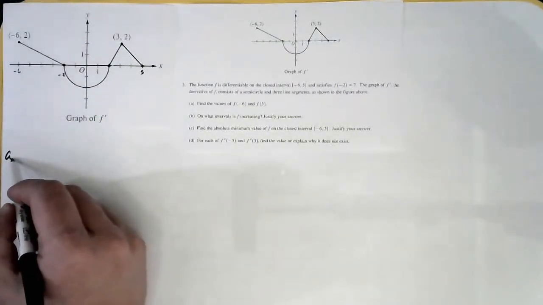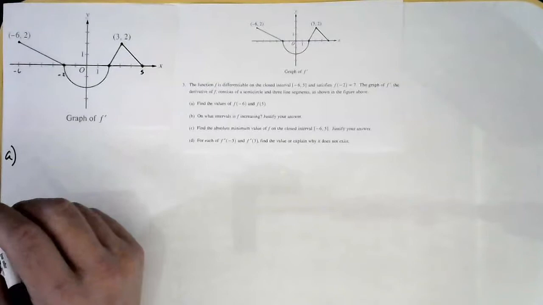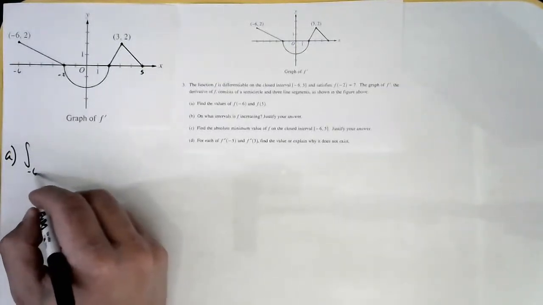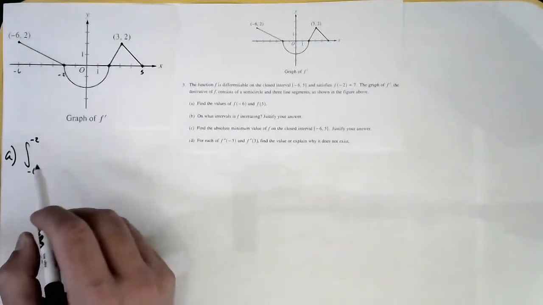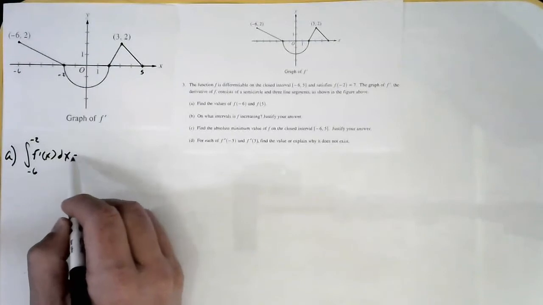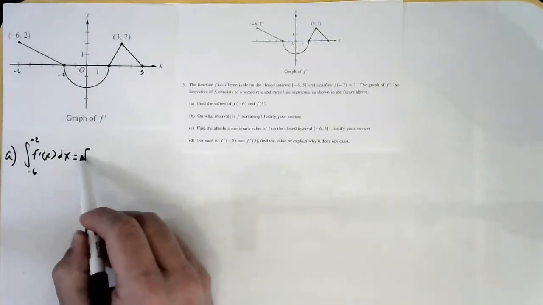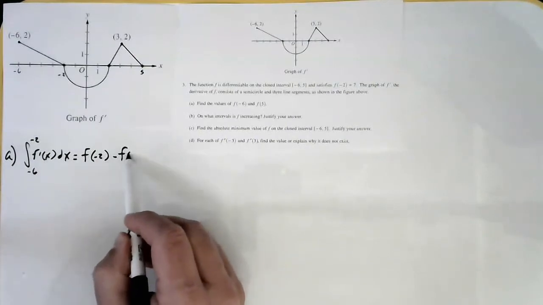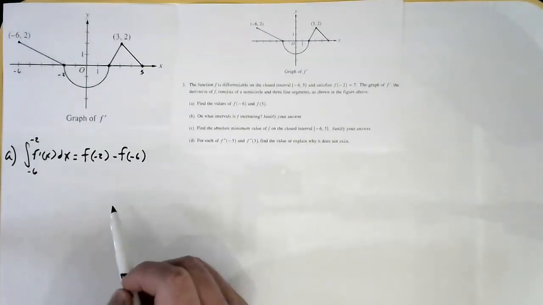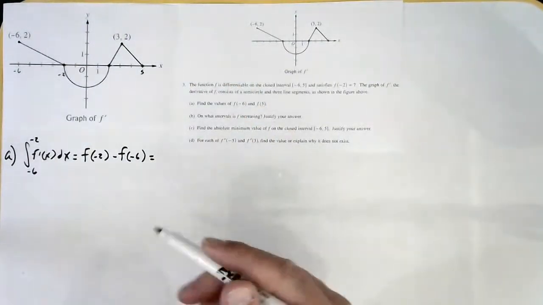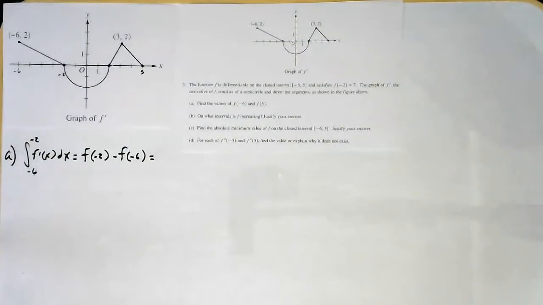So I'm going to jump in for part A. I'm going to take advantage of the fact that if I were to integrate from -6 to -2 the derivative, I would know by the fundamental theorem that that would give me f of -2 minus f of -6. And I also know by geometry I could figure this out because they gave me a pretty nice little right triangle right here to deal with.